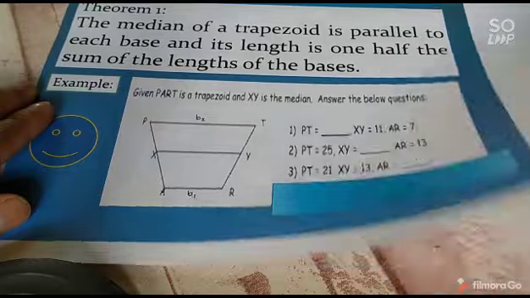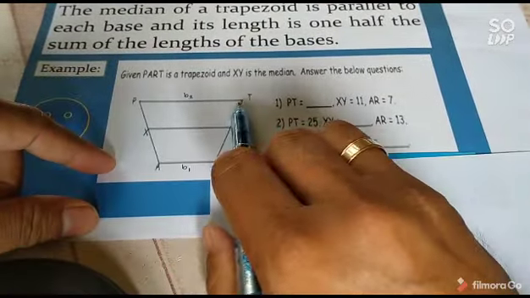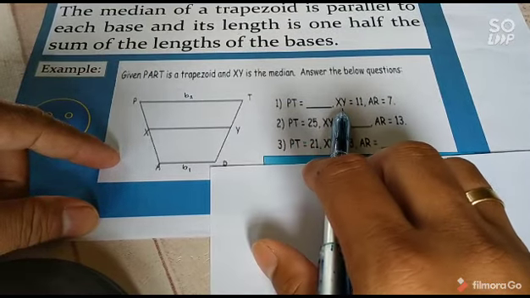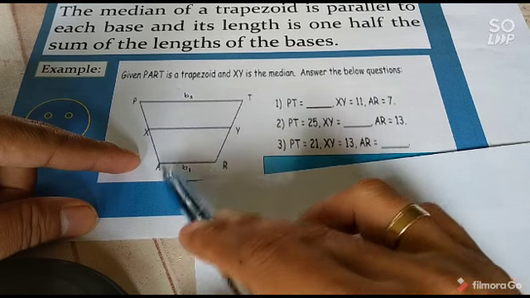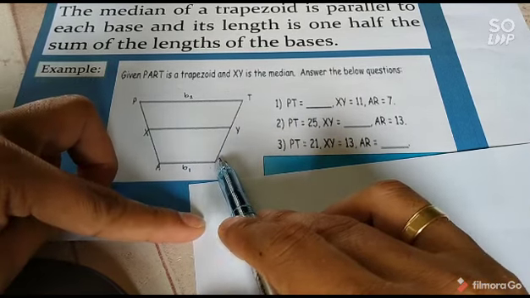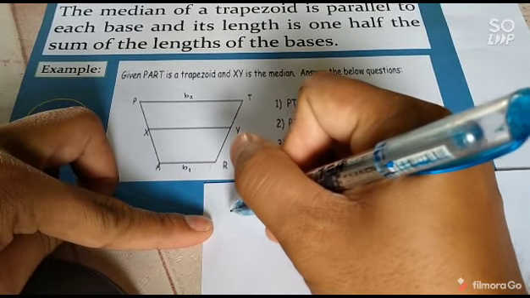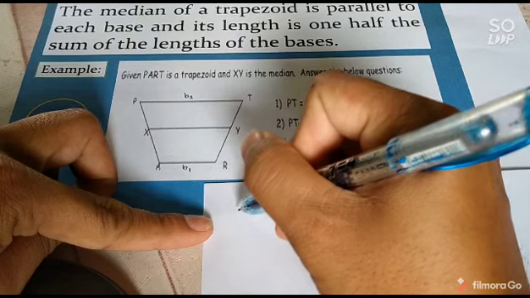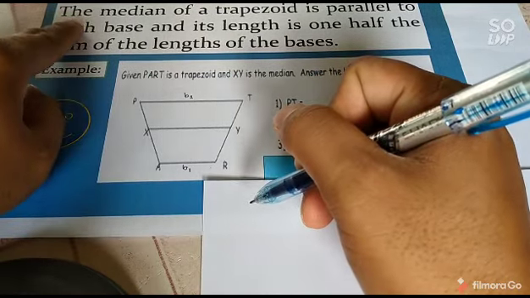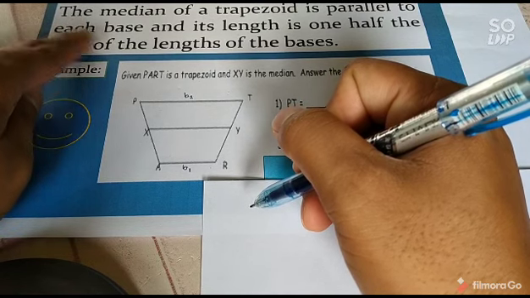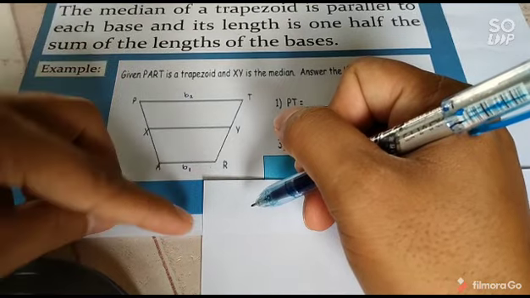So let's start with problem number 1. If segment PT, where is PT? This one is unknown, and segment XY as the median is 11, and segment AR, this one is 7. We are asked to find segment PT. So for your solution, let's make our formula out of this illustration. So go back to the theorem. It says that the median of the trapezoid is parallel to its base, and its length is 1/2 the sum of the lengths of the bases.